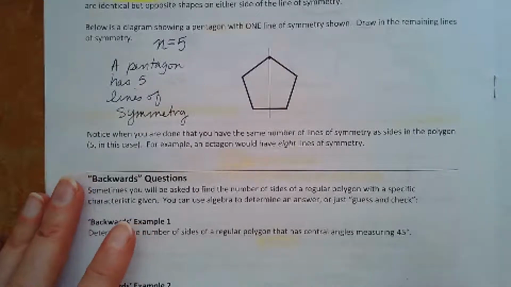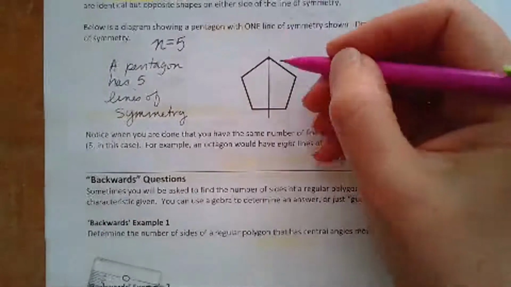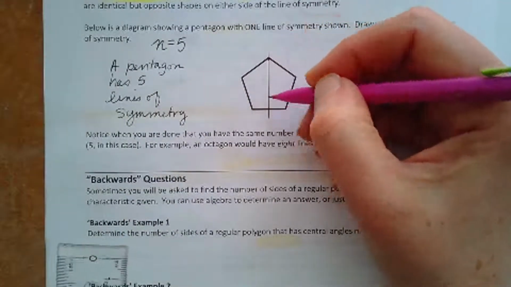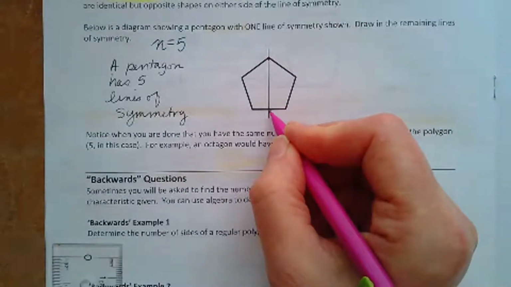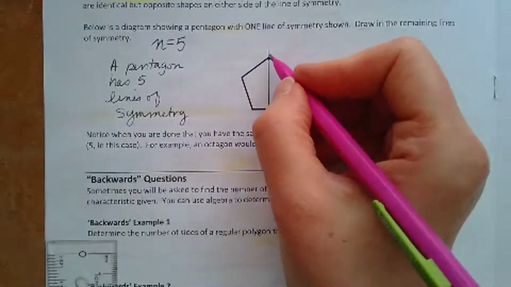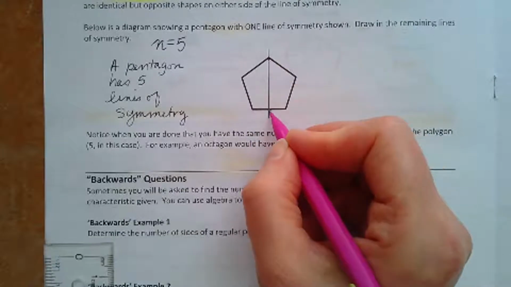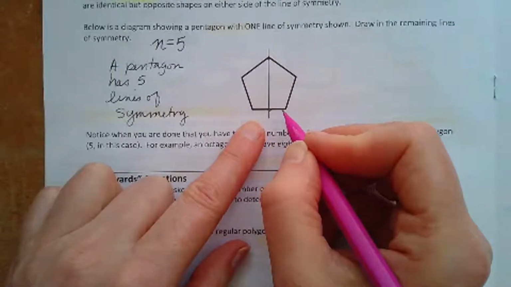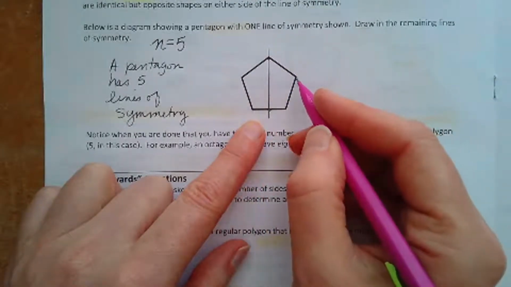So basically, for an odd number of sides, you're going to find a vertex, and if you wanted to slice it in half, the first line of symmetry would take a vertex and cut the opposite side in half, right? So that's one line of symmetry.